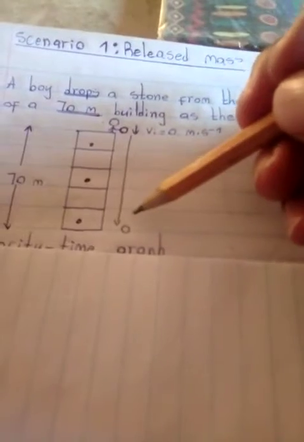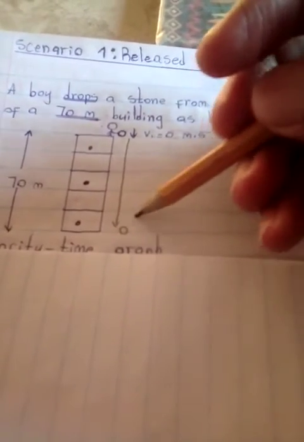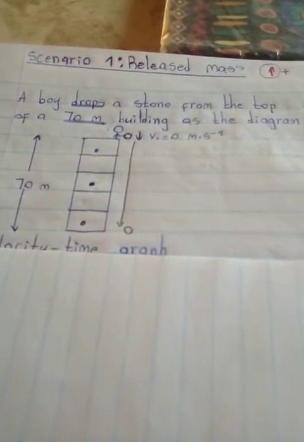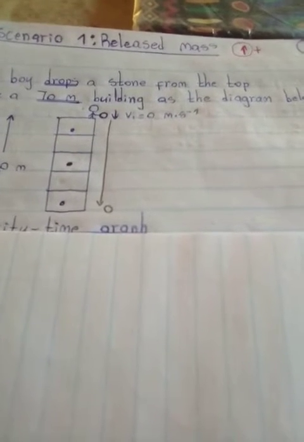Of course, it will strike the ground with a certain velocity. We don't know that velocity, but we can calculate it. But in this video, I want to make it short and simple. We will only look at the graphs of motion, and we will do the calculations later. I'll show you how to answer questions based on the graphs of motion. The ball will experience a free fall.